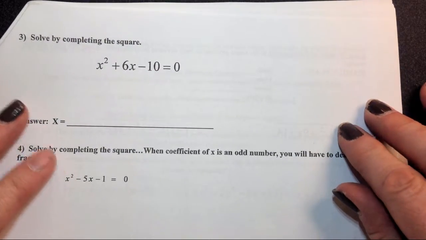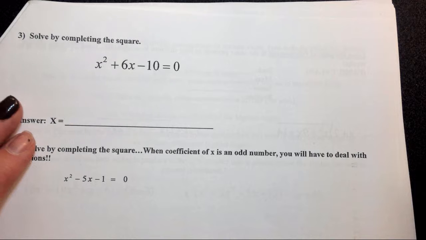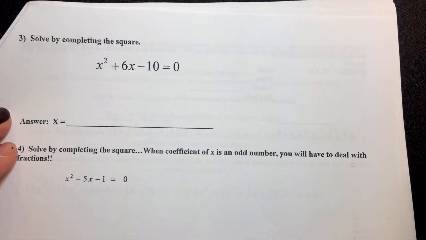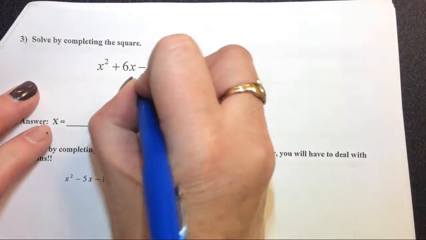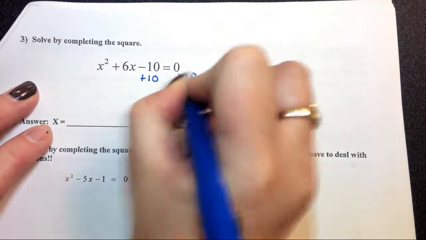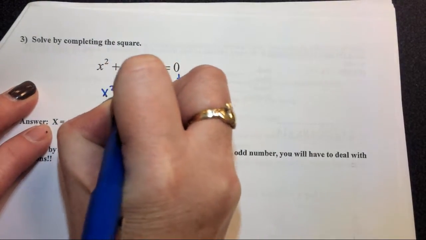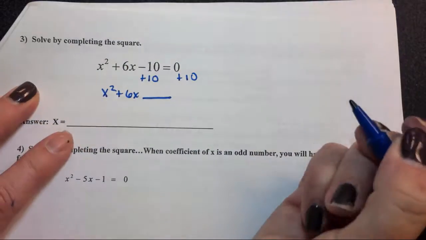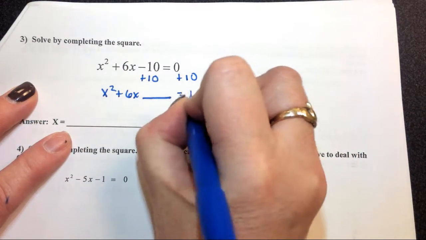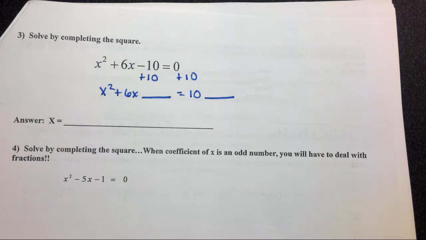So x squared plus 6x minus 10. What's the first step here? What are we going to have to do first? Add 10. So I have x squared plus 6x. Again, I'm going to put a blank there, equals 10. And again, I'm going to put a blank on that side. Again, those blanks help to visually remind you to add a number to both sides of the equation.